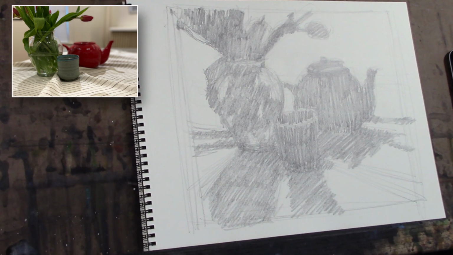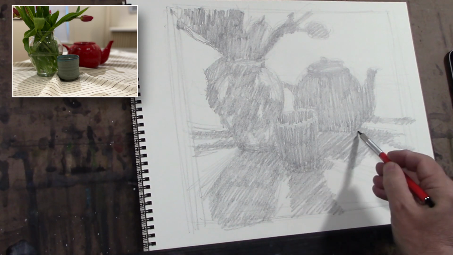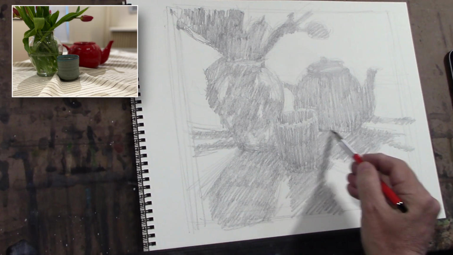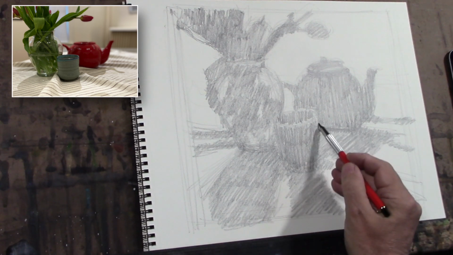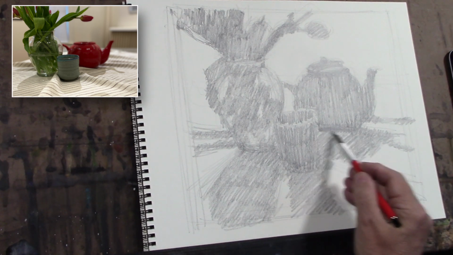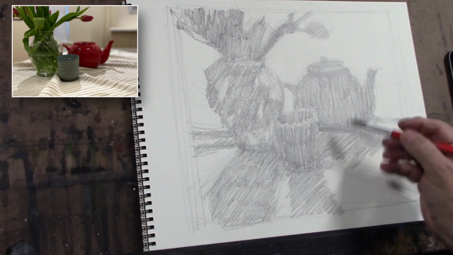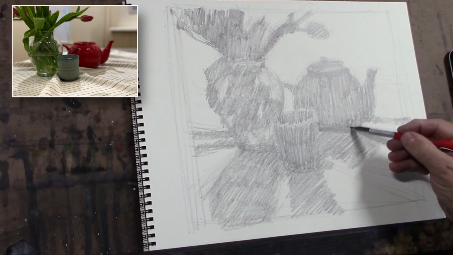Probably a good idea to start with some of our darkest parts and work outward. The teapot is quite dark. I'm going to start down here, and start to build in some of that roundness.